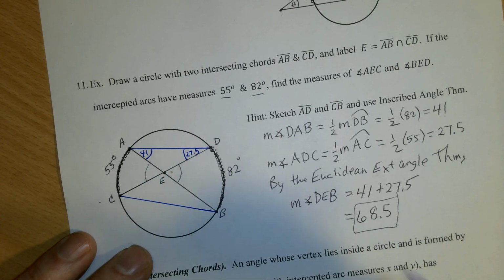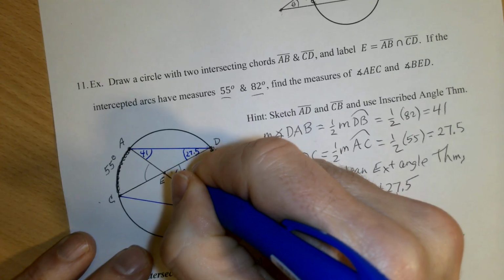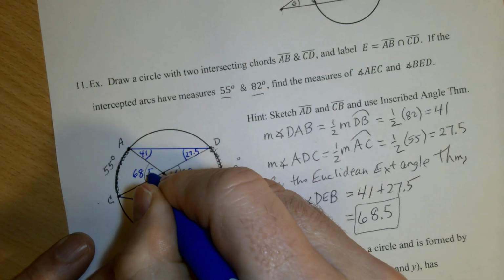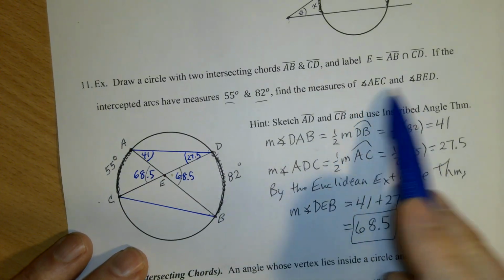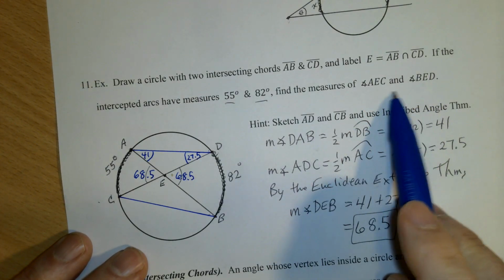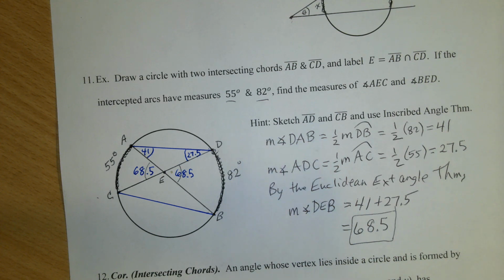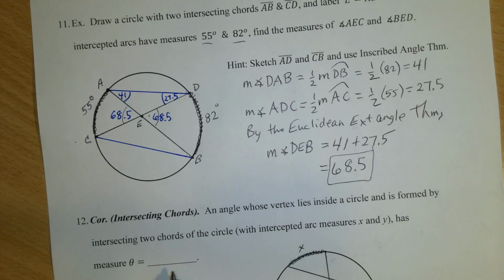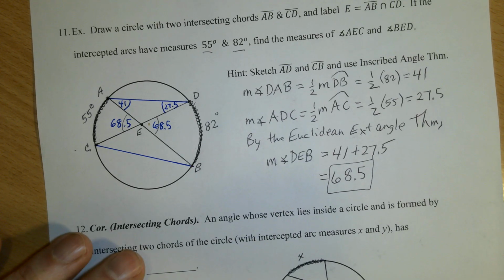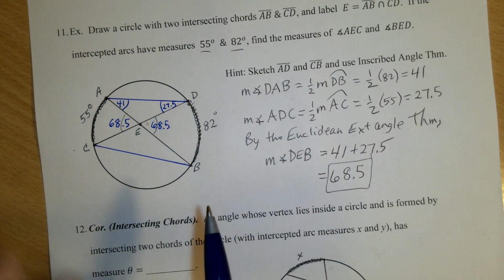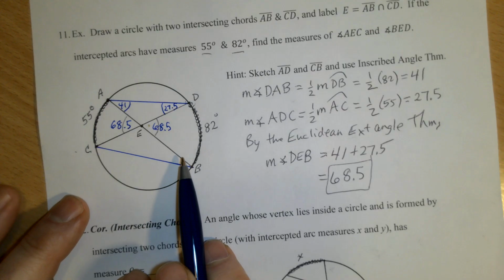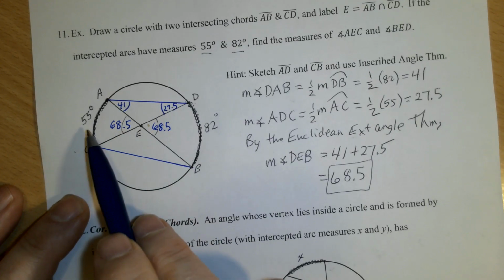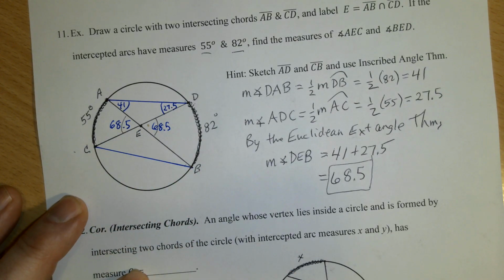So I could write that in, I guess, 68.5, which means this is also 68.5. So we found the measures of both of these angles, which of course are equal. Okay, now like we did before, let's generalize that in the next corollary. Let's see if we can figure out how we would get 68.5 degrees from the two arcs, 55 and 82.